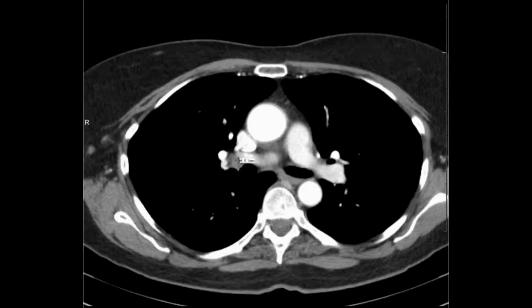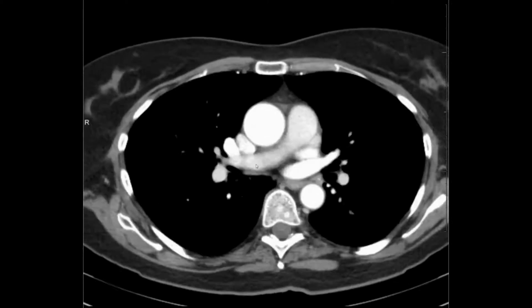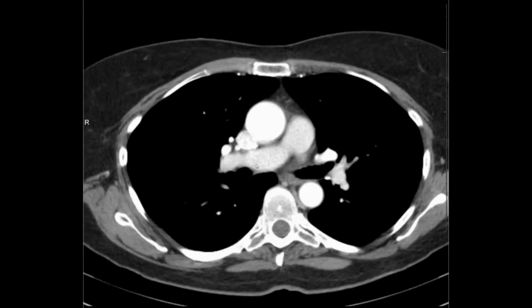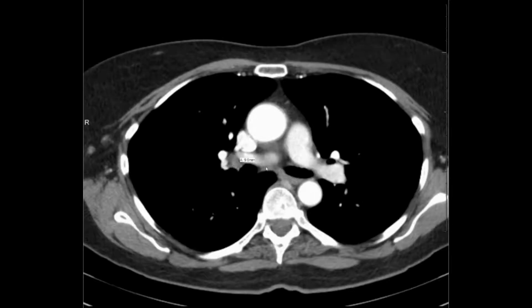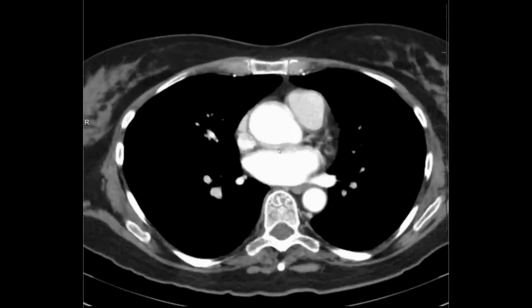In this case, this node looks a little bit enlarged, about 1 centimeter in size. And while it doesn't meet that size criteria for lymphadenopathy, I would certainly always report anything that looks a little bit abnormal or a little bit prominent, because the person could read my report and potentially make the decision to biopsy based on that.